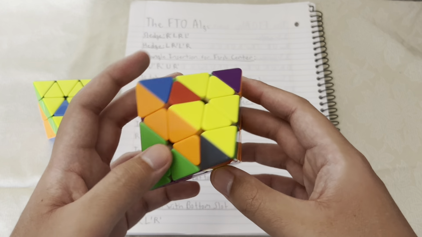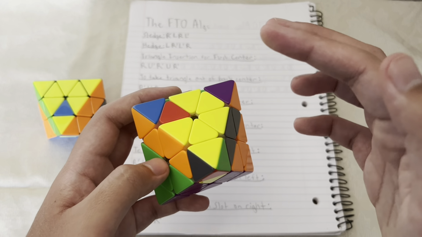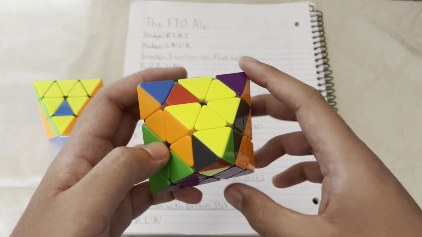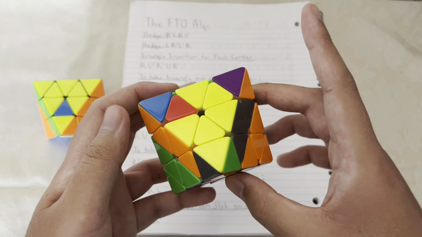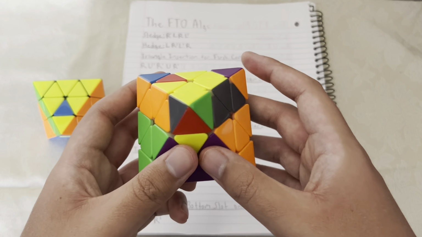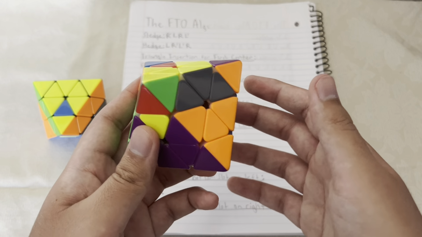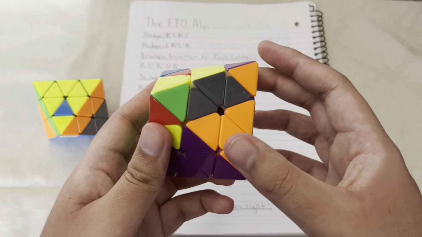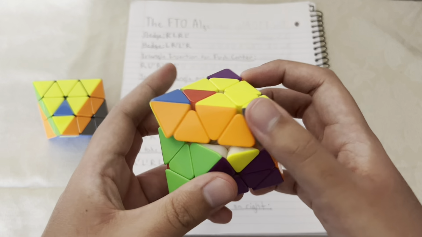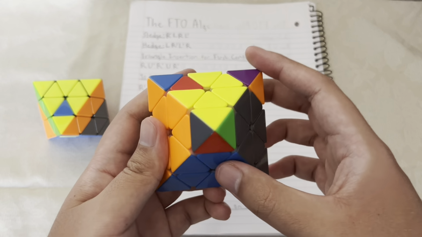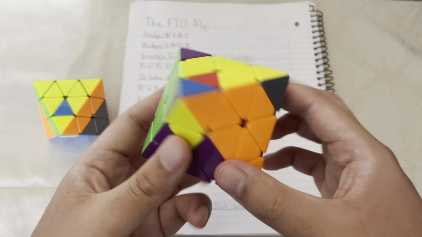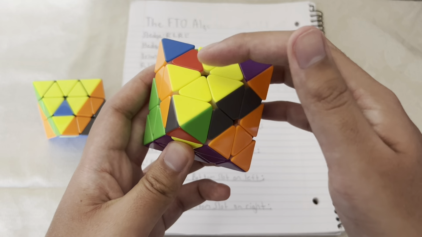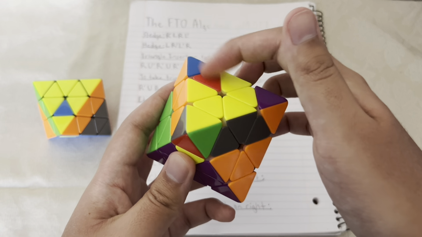Okay, so the next set of cases is that we're going to be looking at cases with 2 yellow triangles on top, and here we have this case where we have 2 corners that are twisted. So here there's something that I want you guys to learn about. We're going to be learning about pairs. So you want to be looking for a pair that's on top. So it could be yellow or a non-yellow pair.